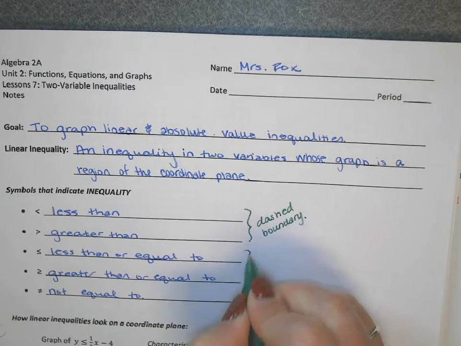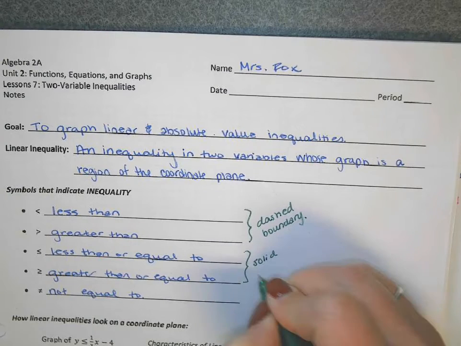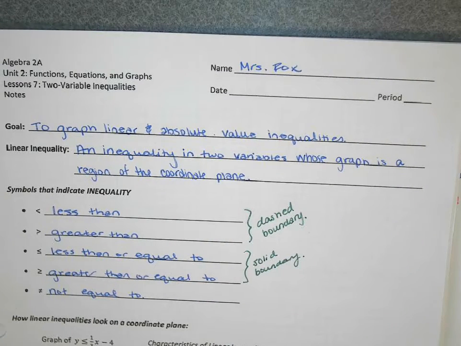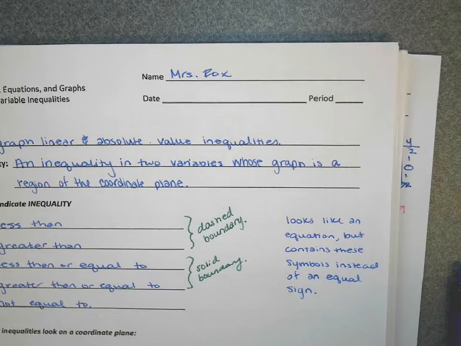If it's or equal to, these would be a solid boundary line. And then the line is included. Okay? So it's going to look like an equation, but it contains one of these symbols instead of an equal sign.